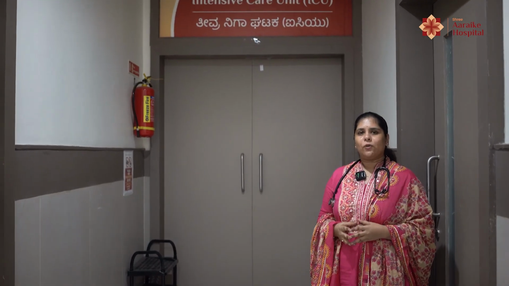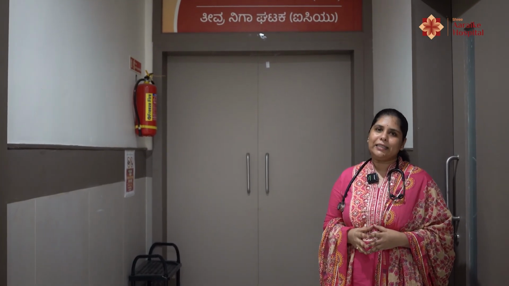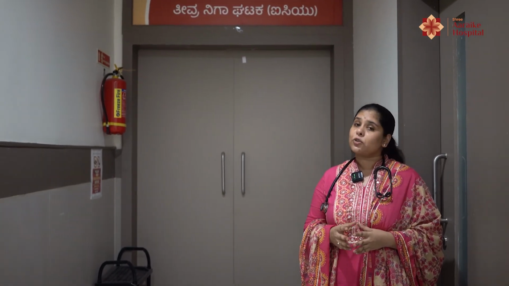Coming to the most important unit in our entire hospital, including the OT complex, is the ICU complex. So any sick patient who will need a strict monitoring, who has to be under strict observation, who needs to be supported by a ventilator or any other IV drugs which we give through the pumps, syringe pumps, they are kept under ICU unit.